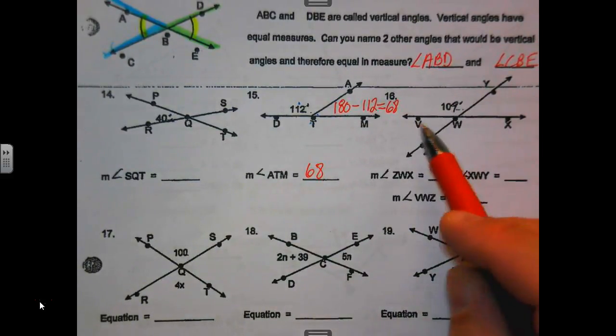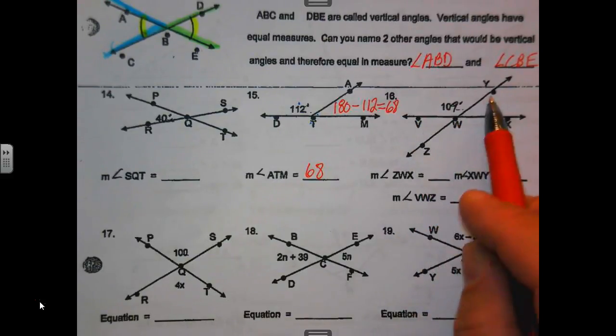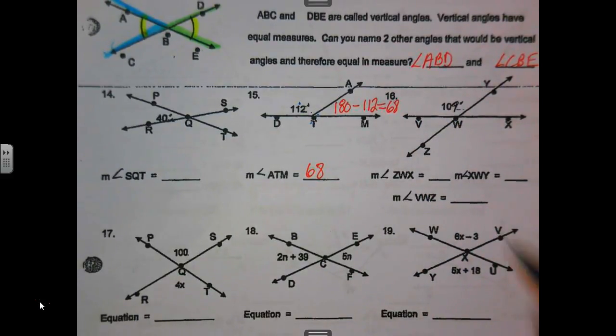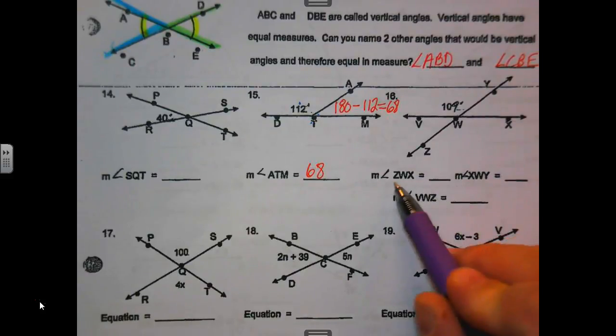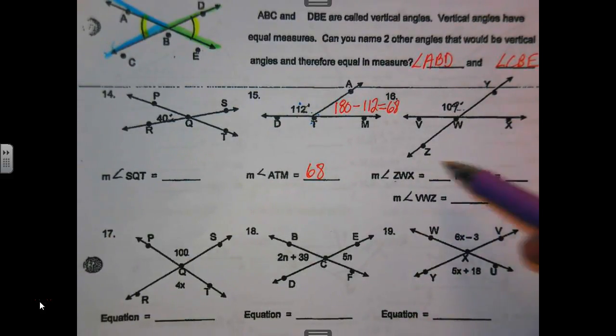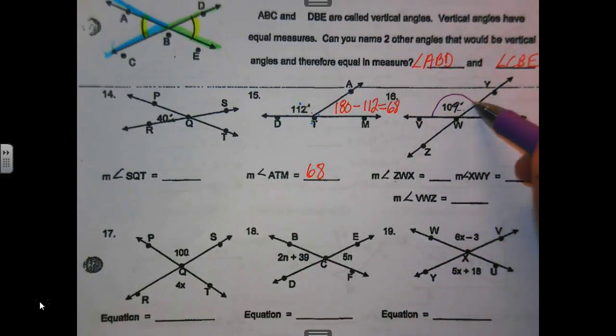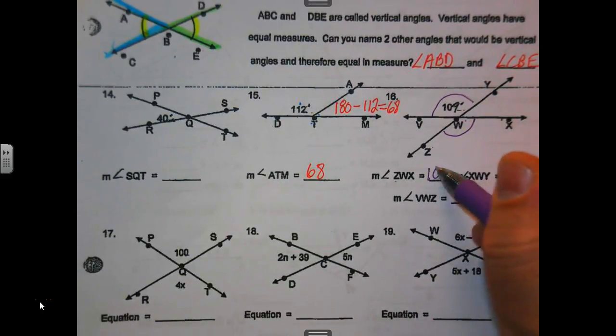All right, they give us angle ZWY is 109. They want us to find ZWX. These two are vertical angles, right? So this angle ZWX is going to be 109.